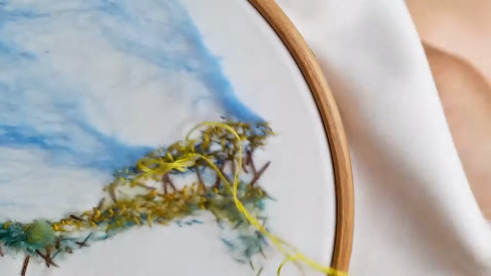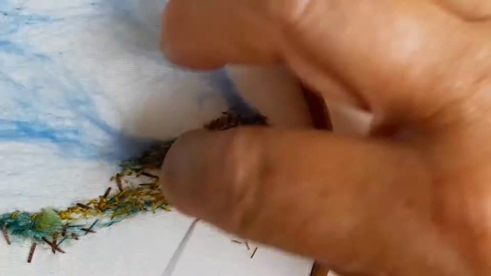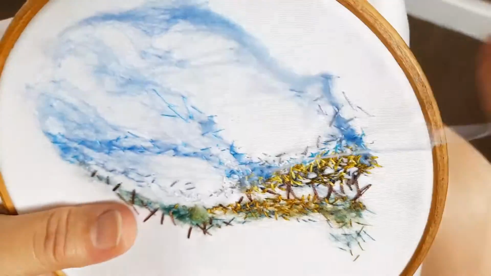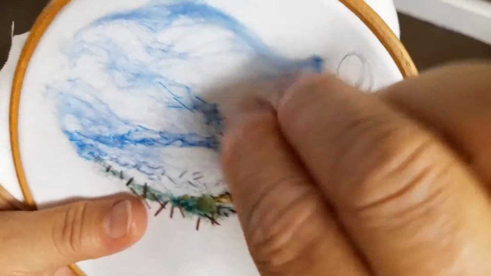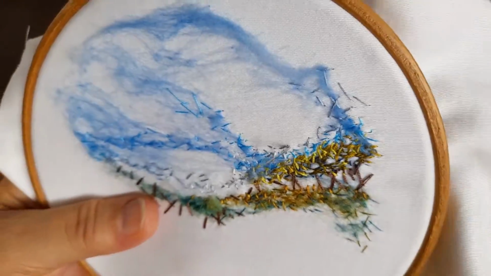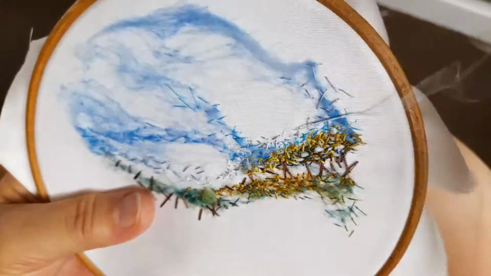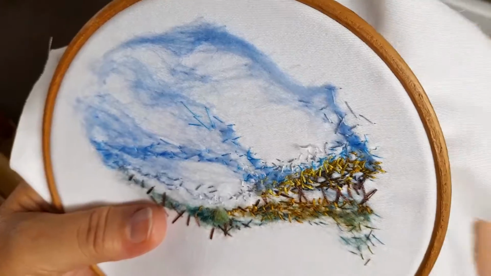So not much more to do now here. Really the point of the exercise here is just to show you how much you can do with seed stitch. I love seed stitch. In fact, loads of times I think it's a single stitch that you can do so much with, whether it's straight stitch or what have you. But look at this seed stitch. I'm using it as shading. I'm using it to draw with.